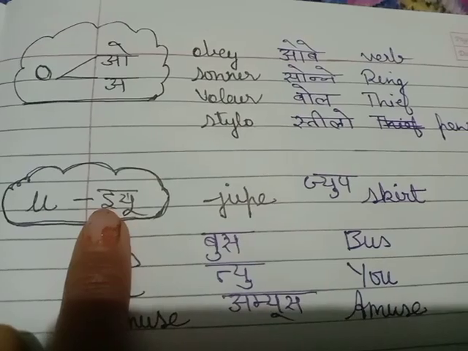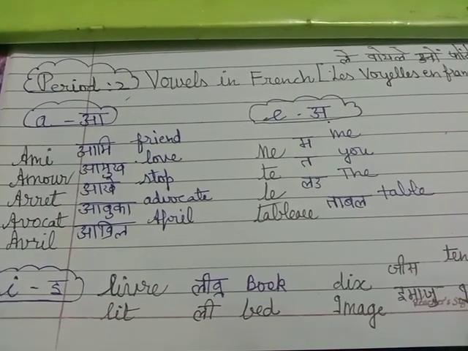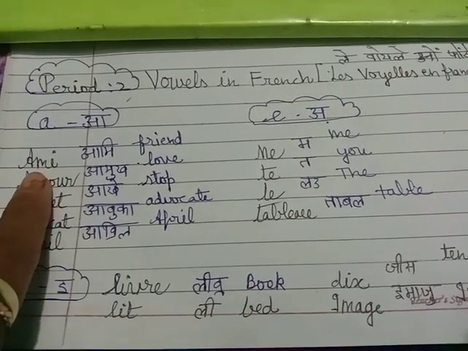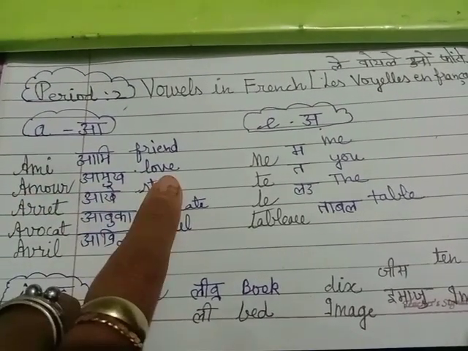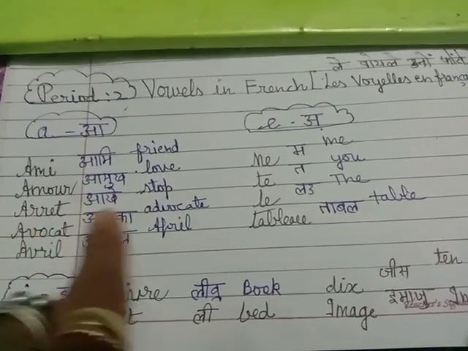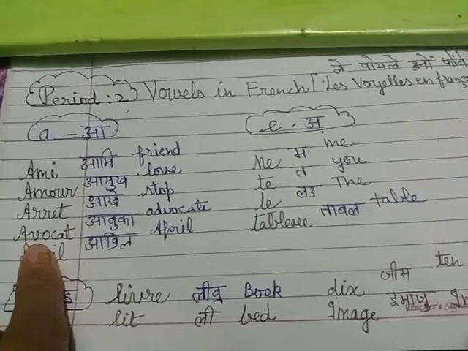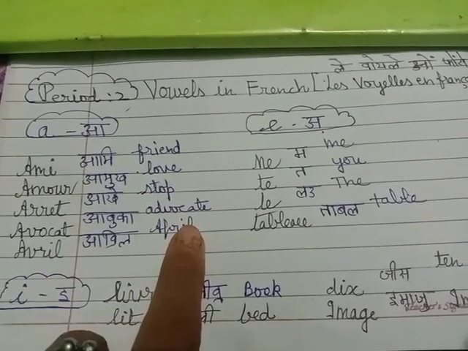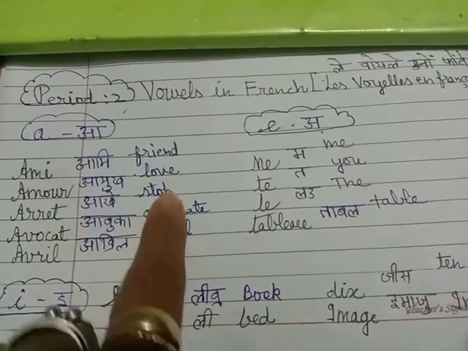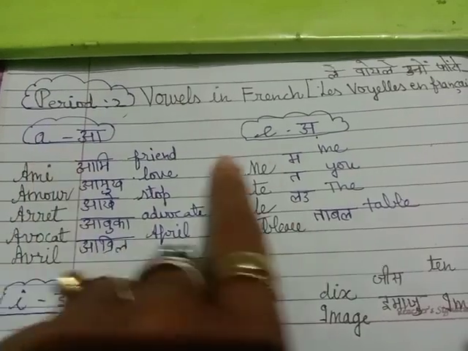Now we'll have some examples. So now let's go through some examples. Ami, friend. Amour, love. Arrête, stop. Avocat, advocate. Avril, April. So these are the words beginning with A sound, and in English it's A.